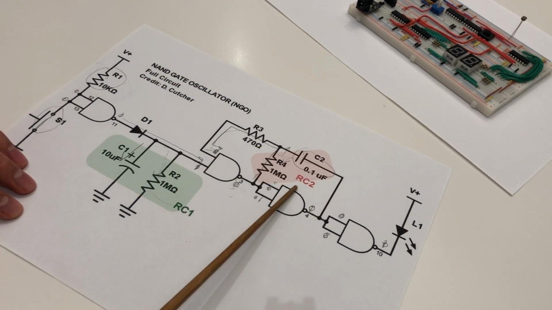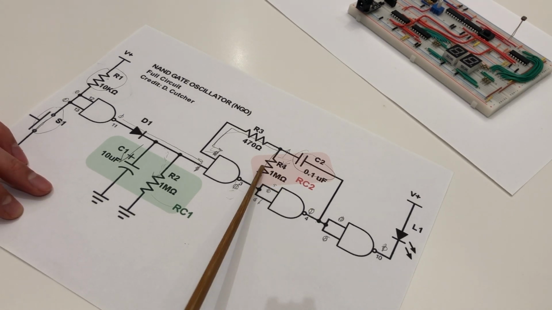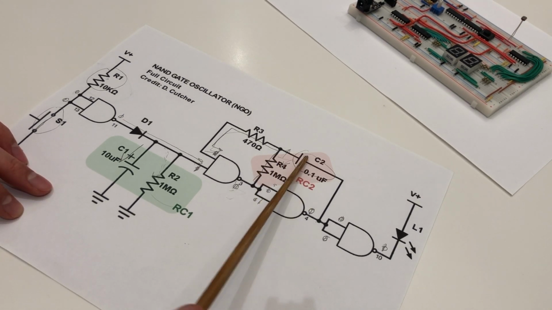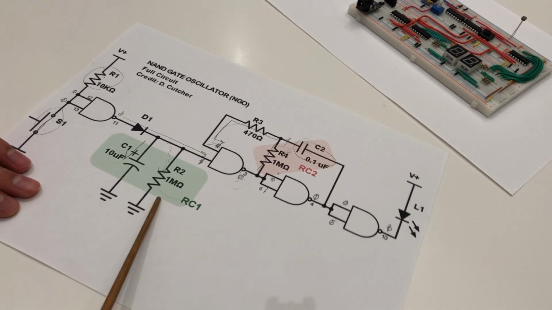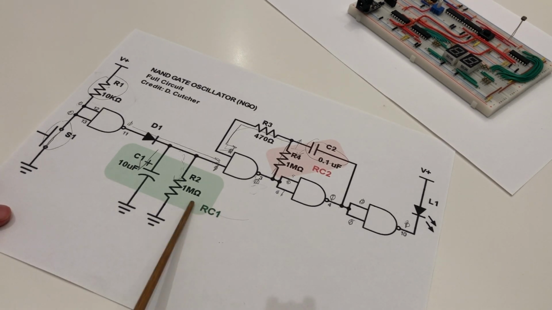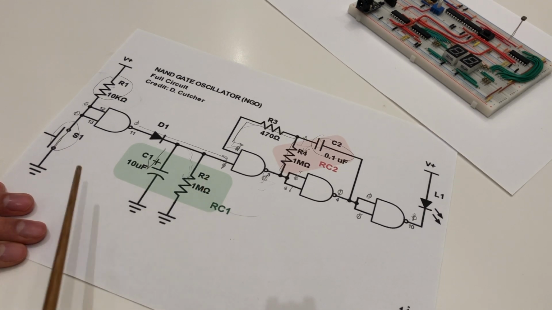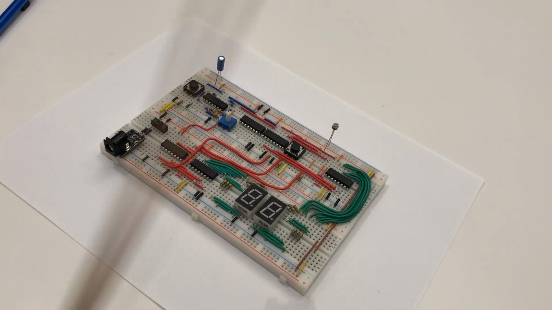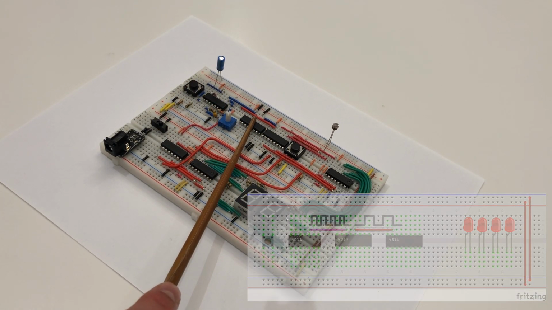RC2 controls the frequency of the square wave. If I decrease the resistance, the frequency will increase, and if I decrease the capacitance, the frequency will also increase. RC1 controls the duration of the square wave. If the capacitance is increased, the duration becomes longer, and if the resistance is increased, the duration also becomes longer. This square wave is now sent to pin 14 of the 4017.